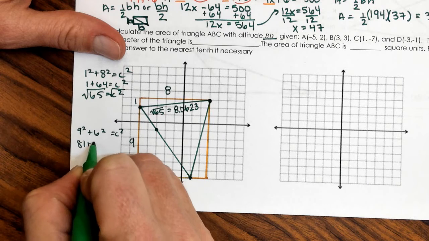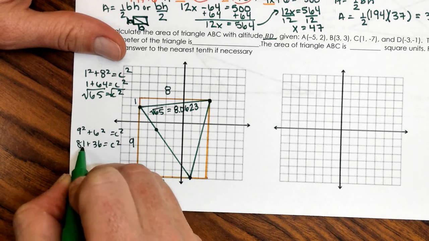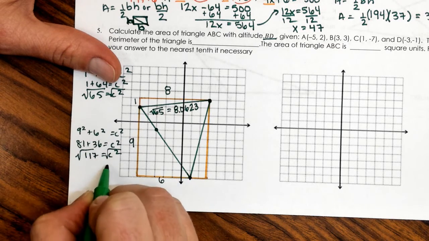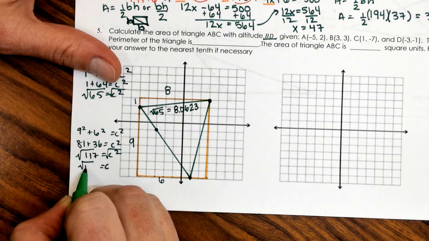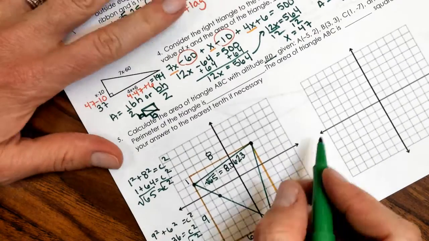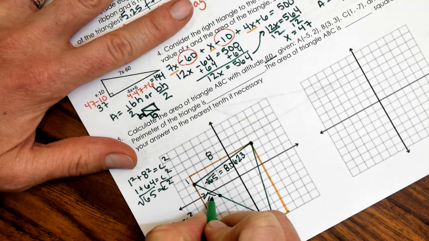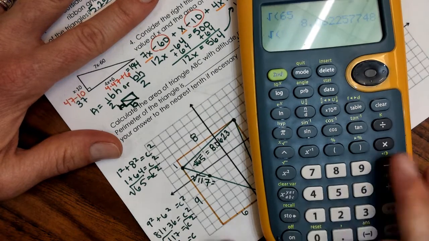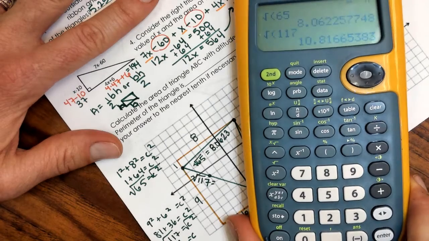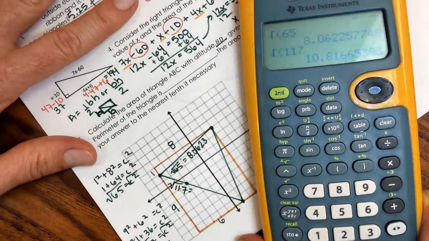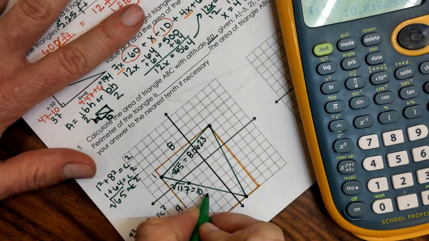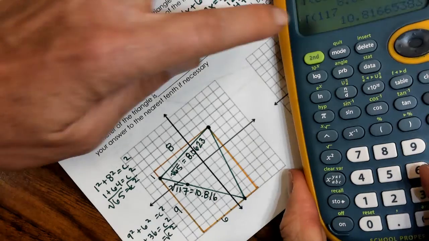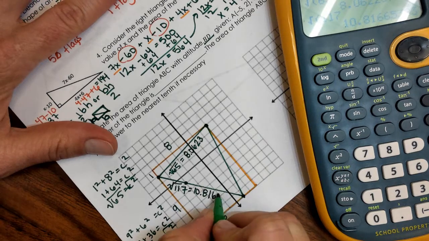I have 81 plus 36 equals c squared. 81 plus 36 is 117 equals c squared. Take the square root of both sides, and c is equal to the square root of 117. So this diagonal here is the square root of 117, which is equal to 10 point, all right, we got to write that whole thing down, 10.816, and it says 665, so I'm going to have to go 67.